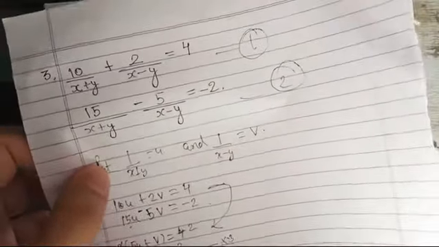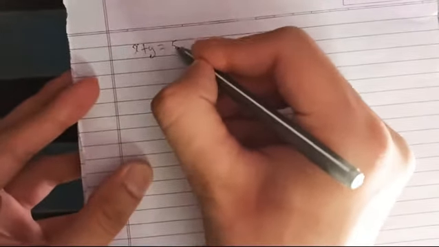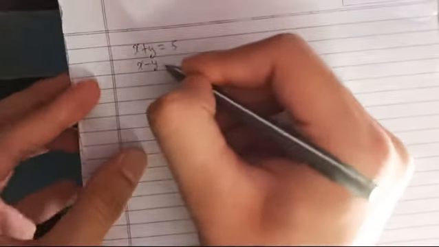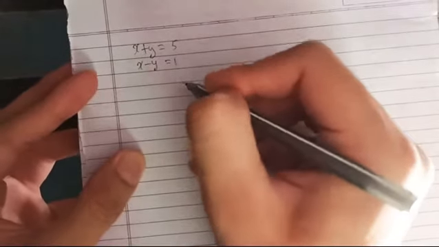Okay, what are the equations? First of all, look at the equations: x plus y equal to 5 and x minus y equal to 1.